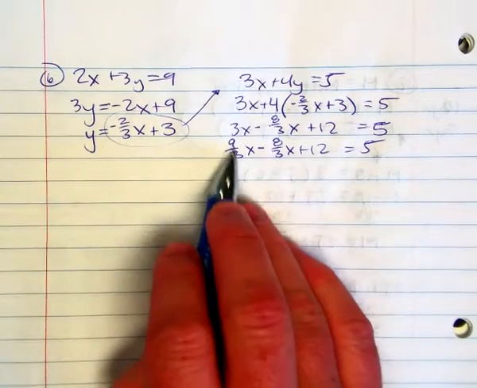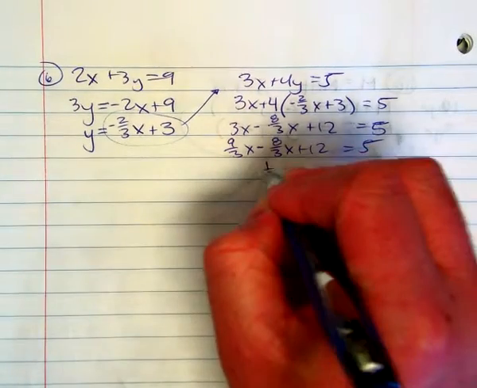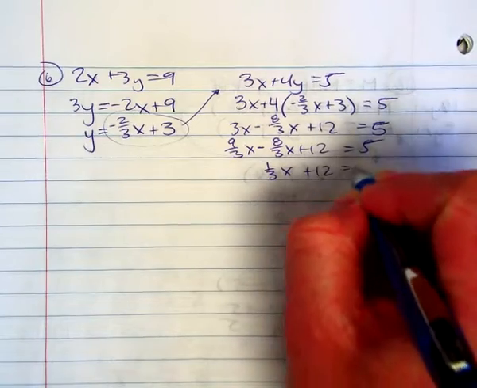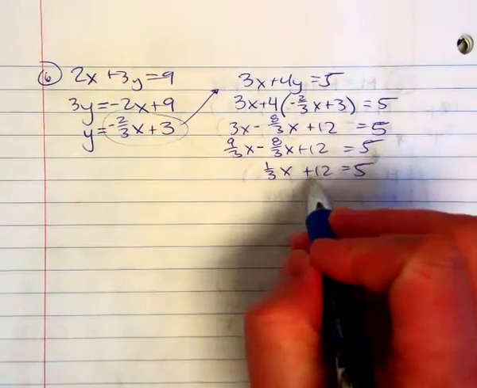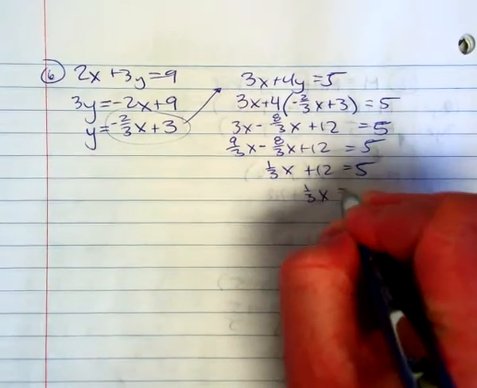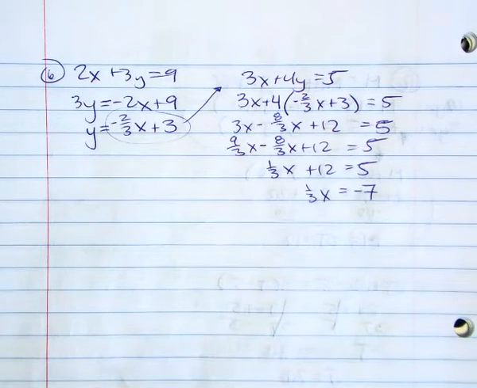Well, this is much easier. 9 over 3 minus 8 over 3 is 1 over 3 x. Still plus 12, still equals 5. Let's subtract 12. So 1/3 x equals negative 7.